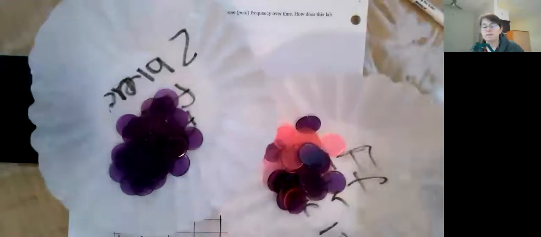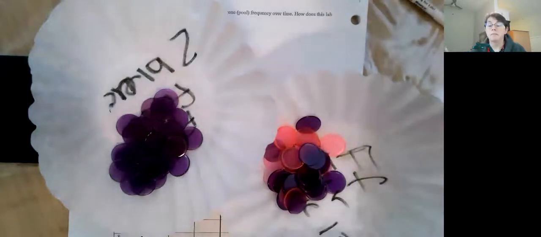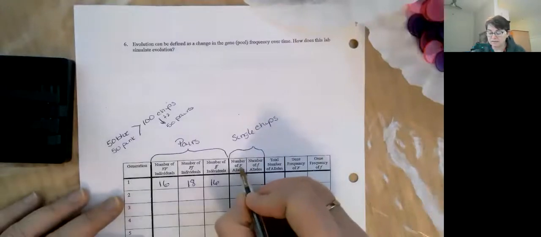And I'm going to tell you a little cheat to save us some time. How many blue chips did we have to start with? 50, right? How many of those blue chips died off? None, which means we had 50 blue chips. Some of them were here. Some of them were here. But there's still 50. So the number of capital F alleles, the number of alleles for fur is 50.